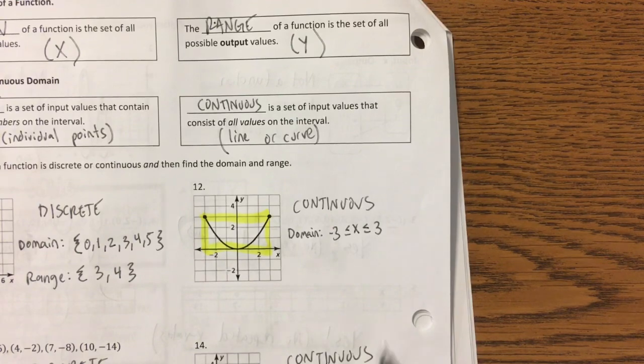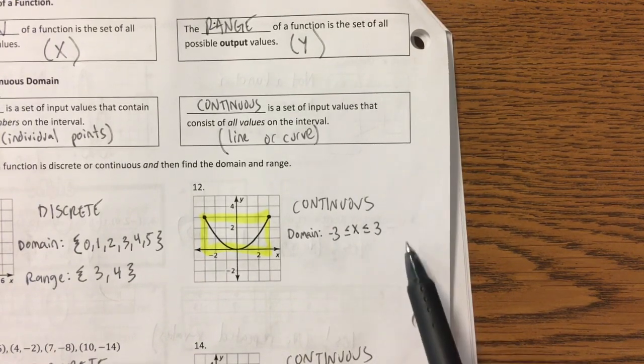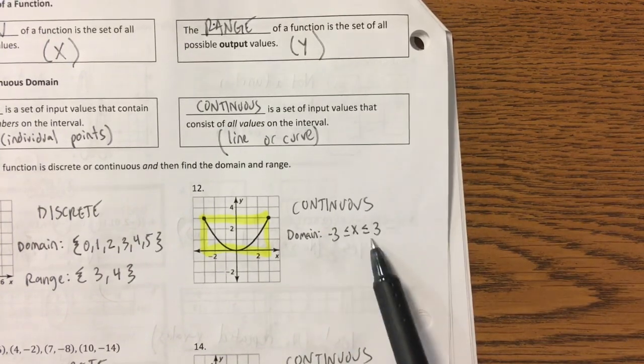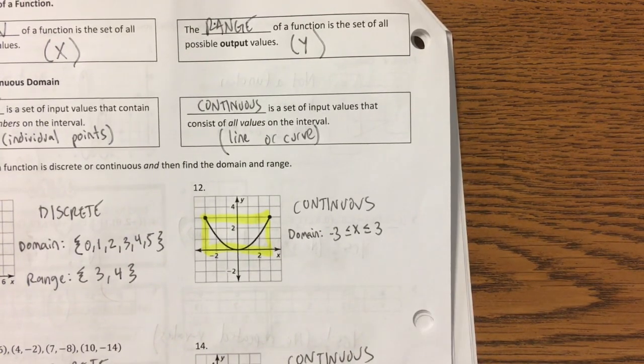And so you'll write it just like it'll always be these less than symbols. It might be less than or equal to if you have a closed dot, but it'll always be less than, and the x will be in the middle. And then you just put the smallest number on the left and the biggest number on the right.